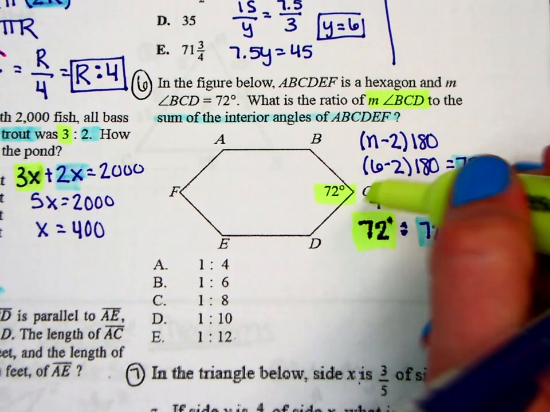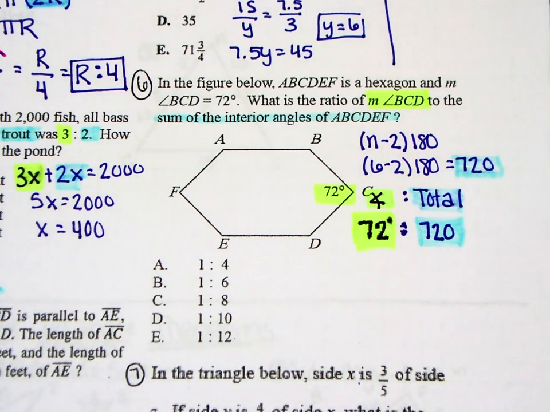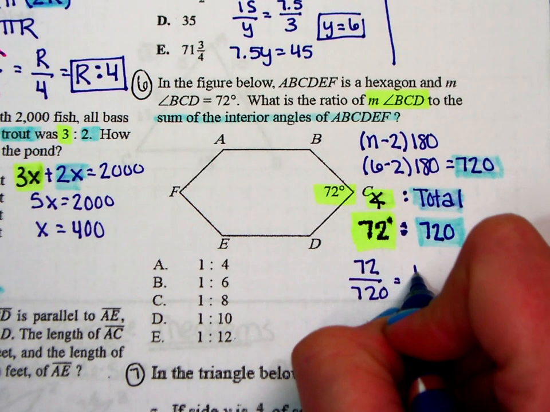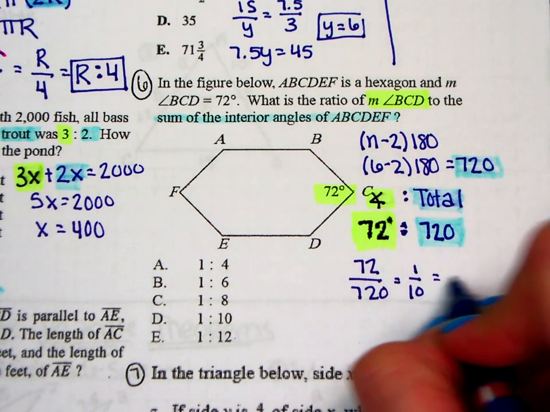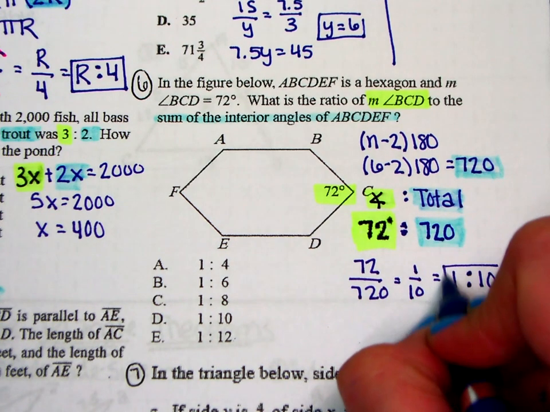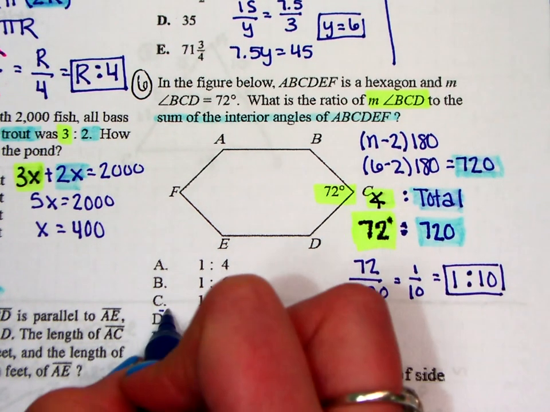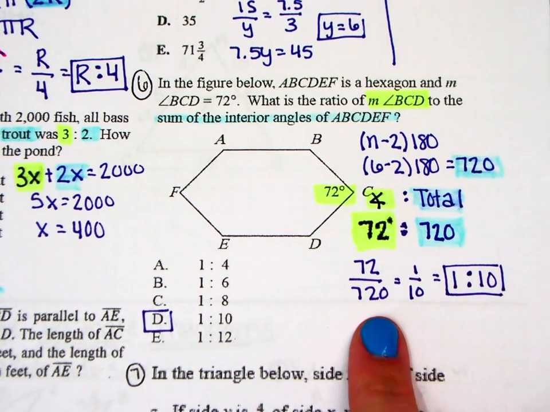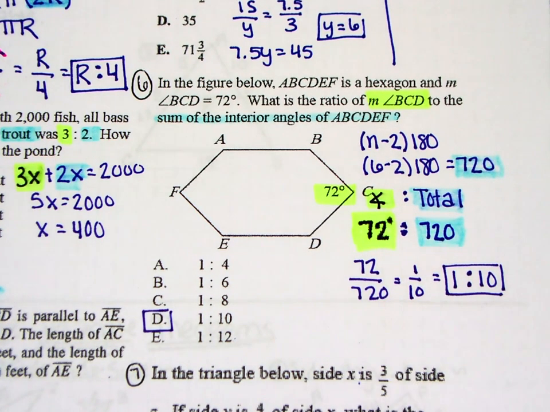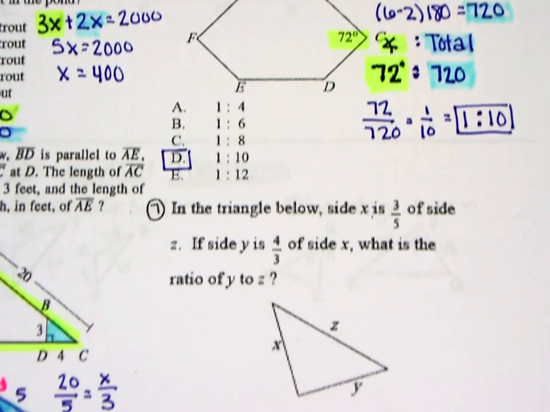And then to simplify 72 to 720, you can put it as a fraction if you would like. So 72 over 720 reduces to 1/10. And then to change that to a ratio, the numerator is first, the denominator is always written second. So even if you don't know how to simplify it, like if you can't look at that and go, it's 1 to 10, you can always just set it up like a fraction.